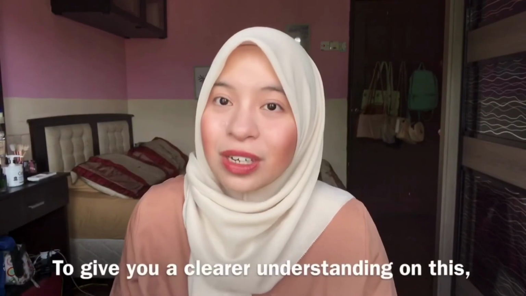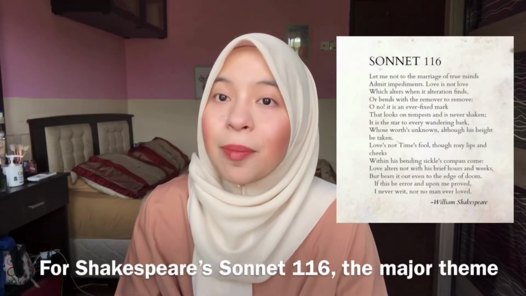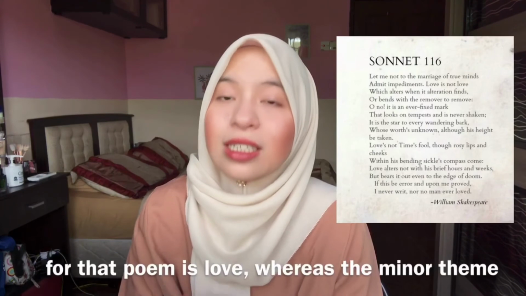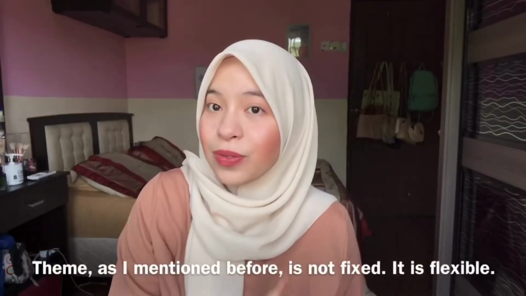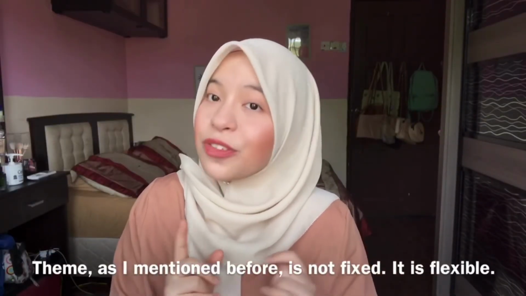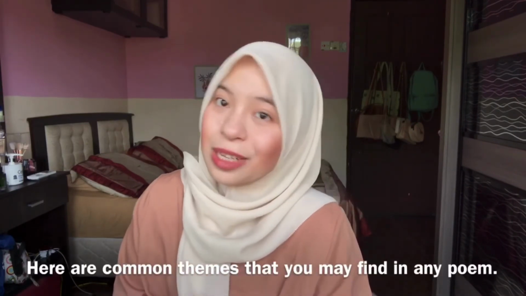To give you a clearer understanding on this, I'm going to give an example. For Shakespeare's Sonnet 116, the major theme for that poem is love, whereas the minor themes are loyalty and mortality. Theme, as I mentioned before, is not fixed, it is flexible. So here are the common themes that you may find in any poem.